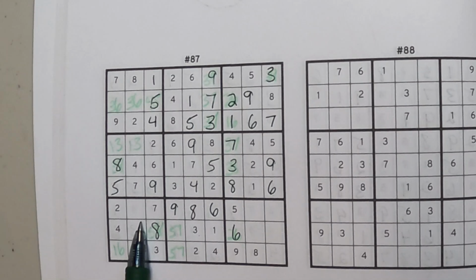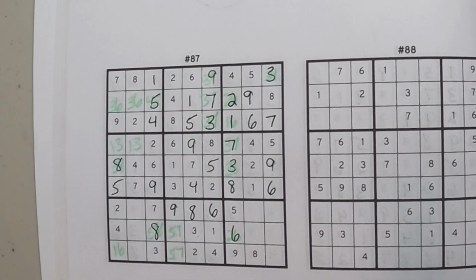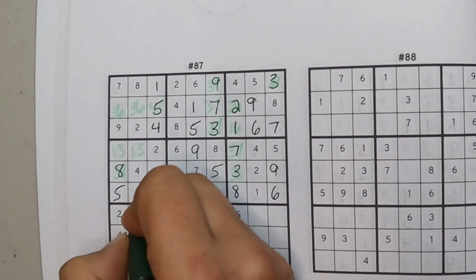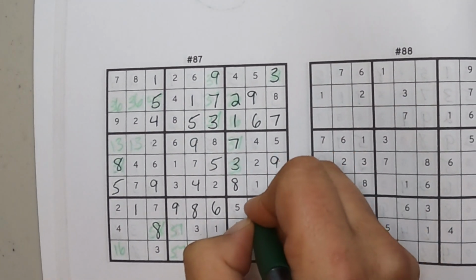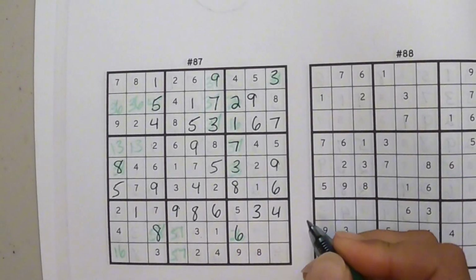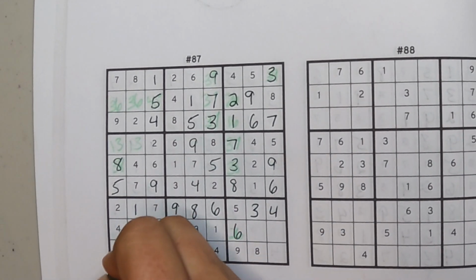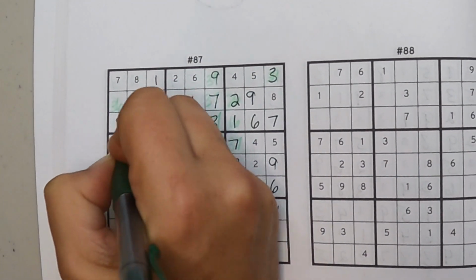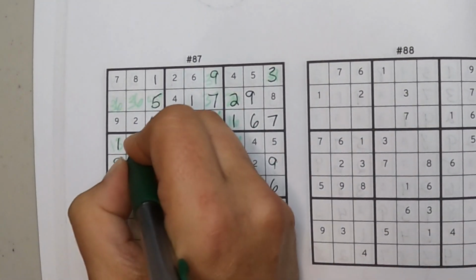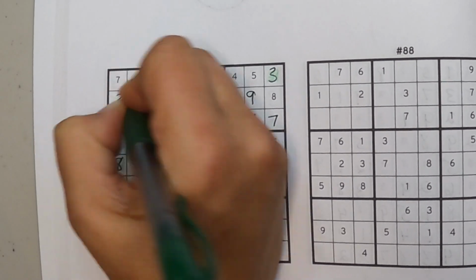If we look at this row, we're missing 1, 3, and 4. We've got a 3 and 4 here, so this is our 1. 4 here, so 3, 4. This 1 makes this our 6. It also makes this our 3, 1. That 3 makes this our 6, 3.